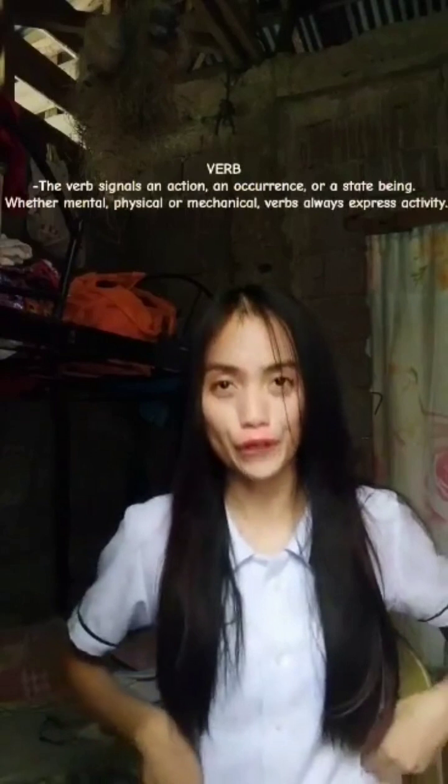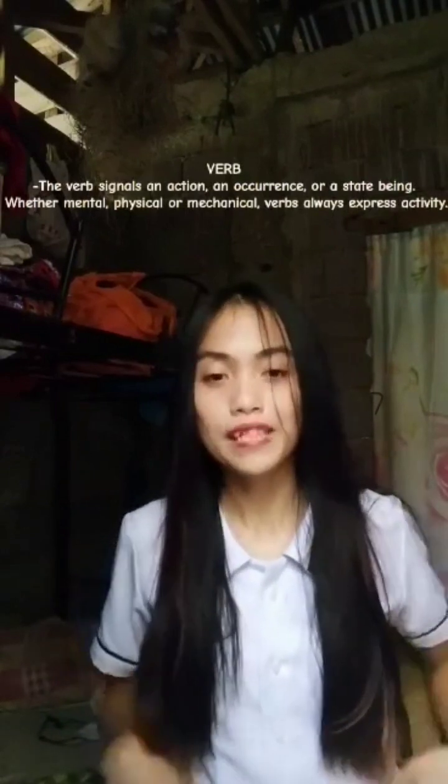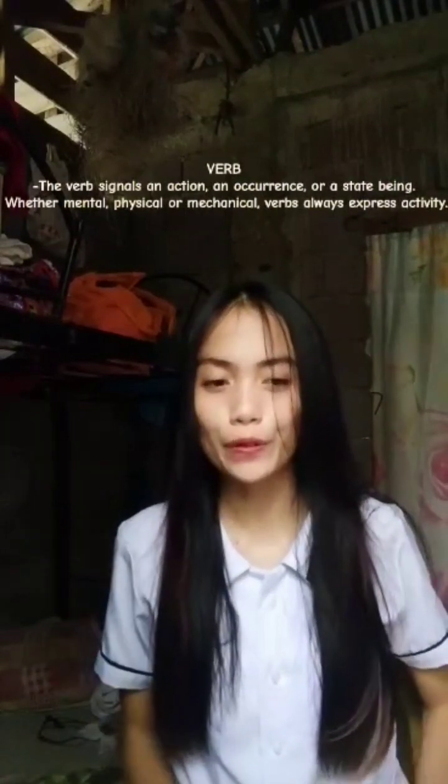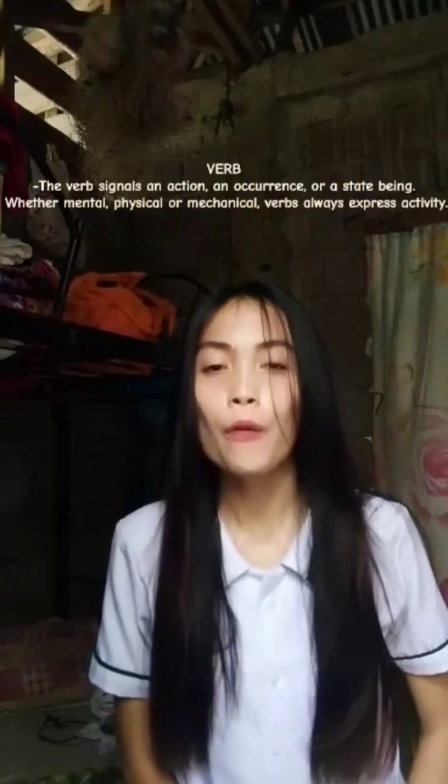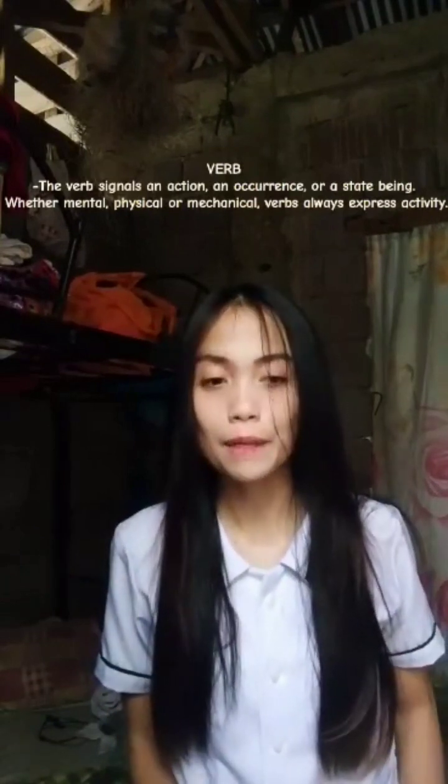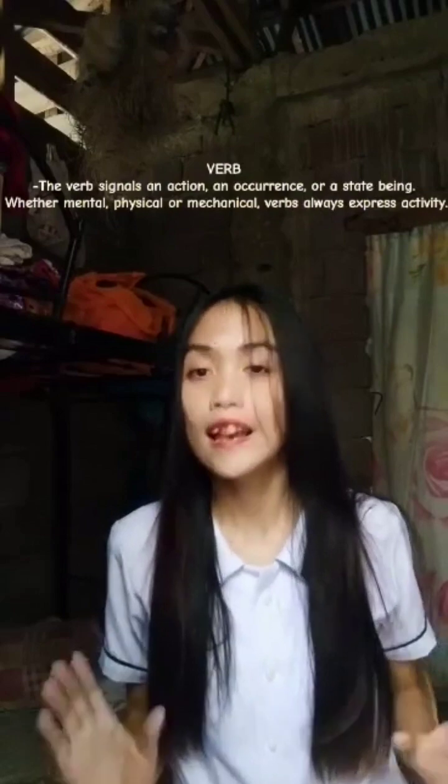So what is a verb? The verb signals an action, an occurrence, or a state of being. Whether mental, physical, or mechanical, verbs always express activity. So let us know more about three kinds of verbs.